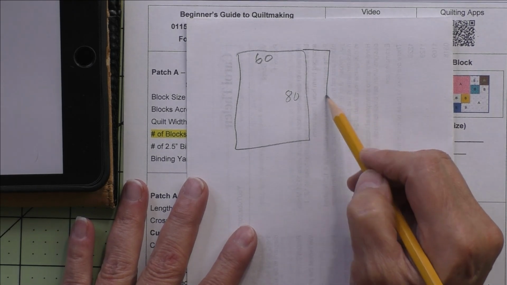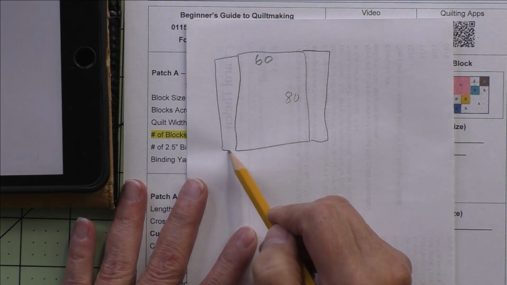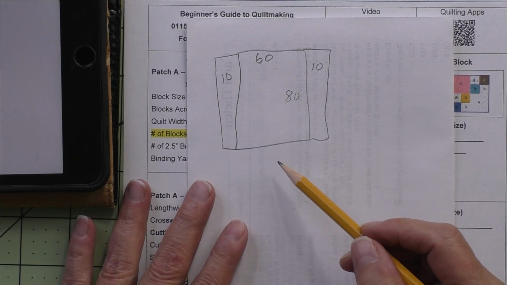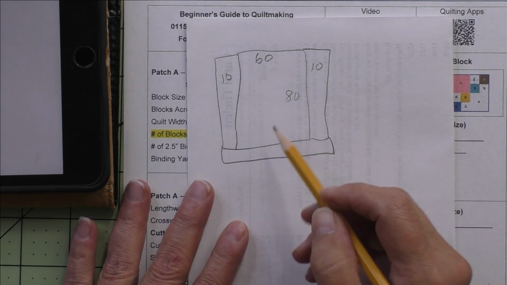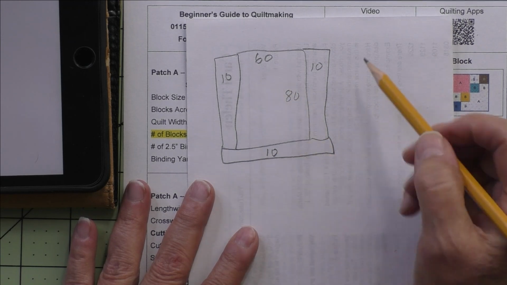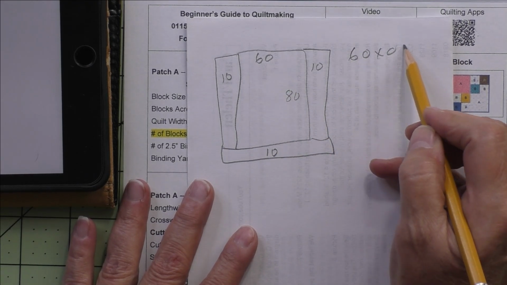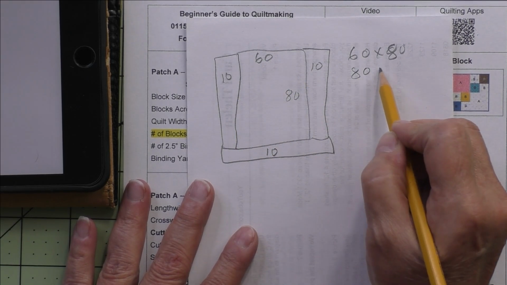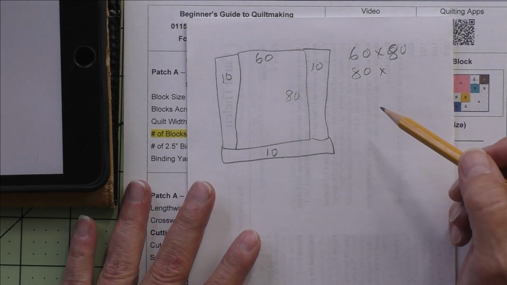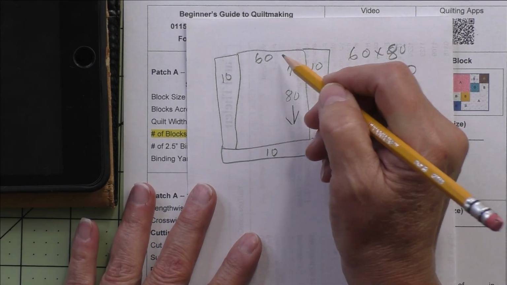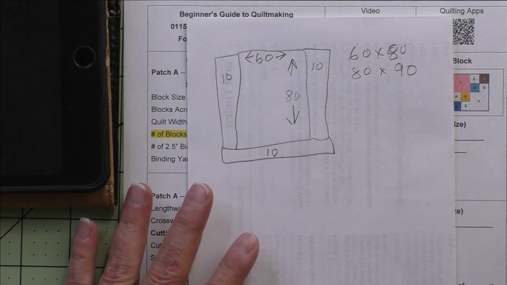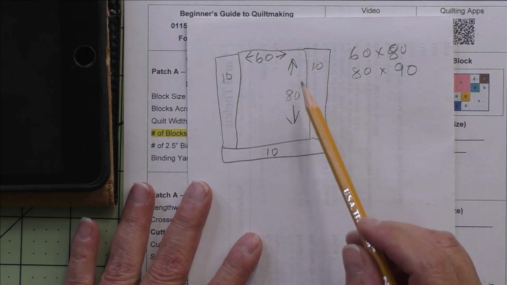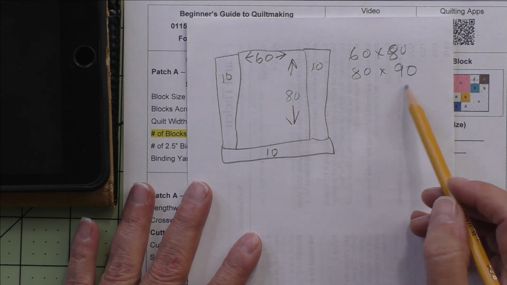Okay, so we need to add 10 inches to each side. So we add a 10 over here and a 10 over here. Would you also like to add that 10 inches to the foot of the bed? Yes, I would like to add it to the foot of the bed. So now we started off with a 60 by 80 inch quilt. Now we have 60 plus 10 plus 10 is 80, by 80 plus 10 is 90. Let's put these in here so I won't get confused. Okay, so the width now is 60 plus 10 plus 10 is 80, and the length is now 80 plus 10, which is 90.